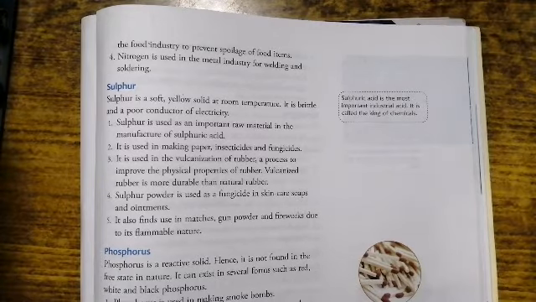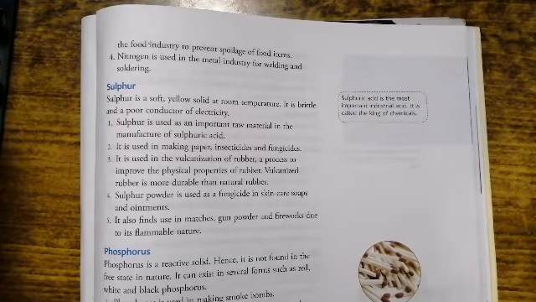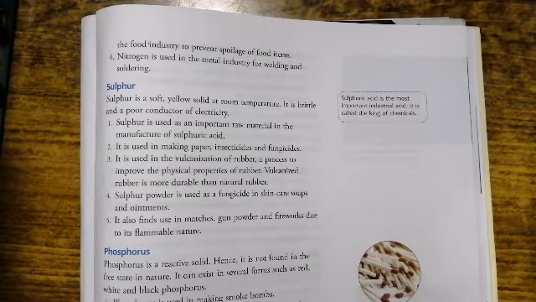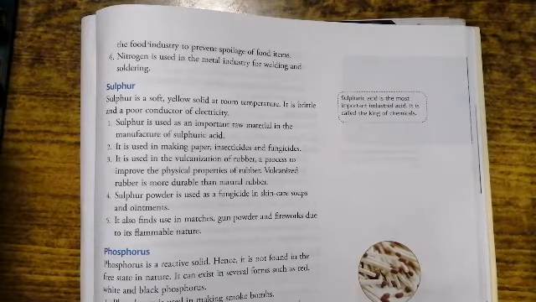Now let us discuss the important uses of sulfur. Sulfur is written as capital S. It is yellowish colored non-metal. Sulfur is a soft yellow solid at room temperature. It is brittle and a poor conductor of electricity.